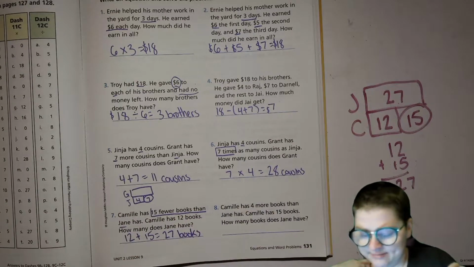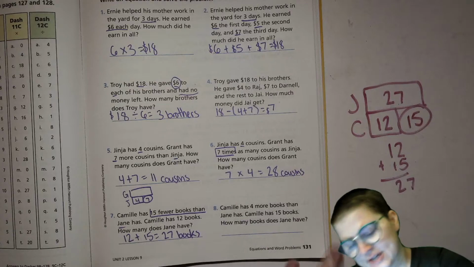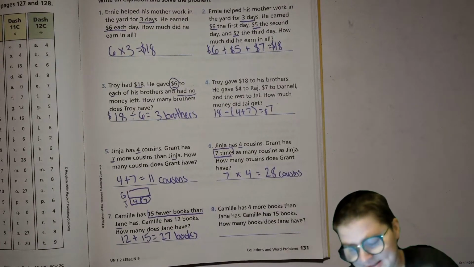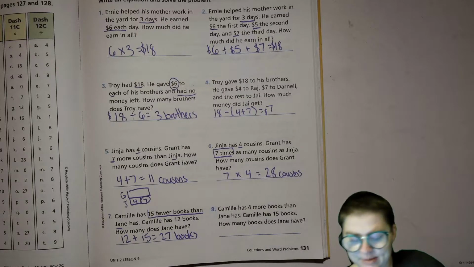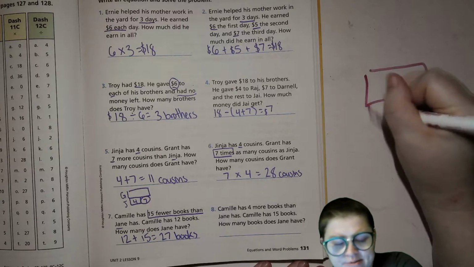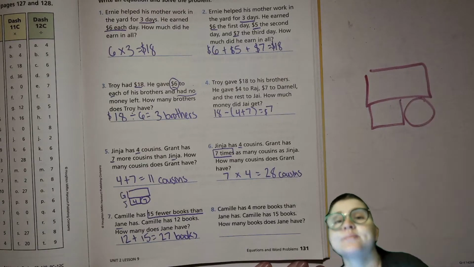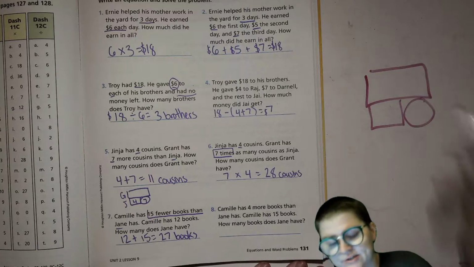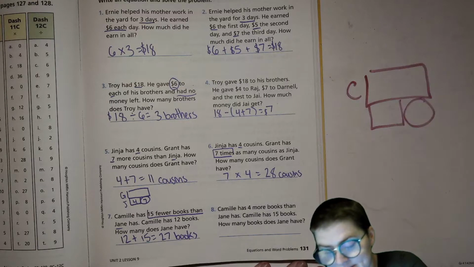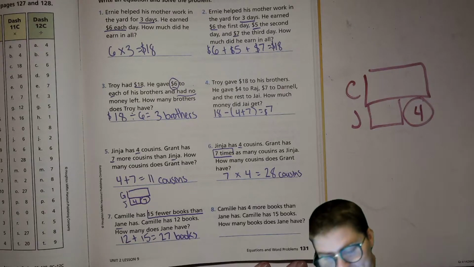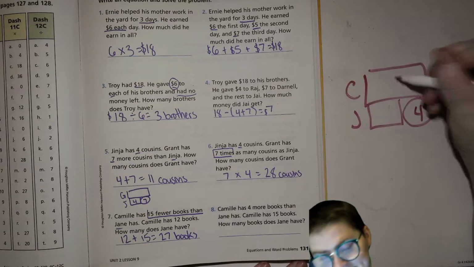All right. Here's a different scenario. Camille has 4 more books than Jane has. Camille has 15 books. How many books does Jane have? So let's set up another comparison bar. We can see that Camille has 4 more than Jane. So in this case, Camille has more. Jane has fewer. The difference is this 4, and we know that Camille has 15.